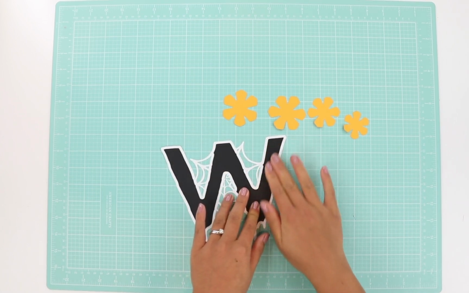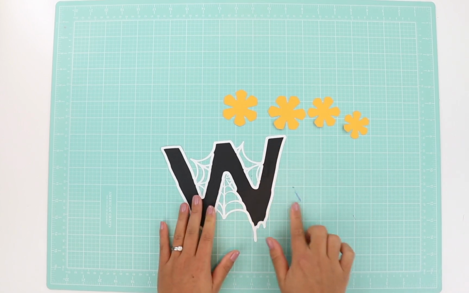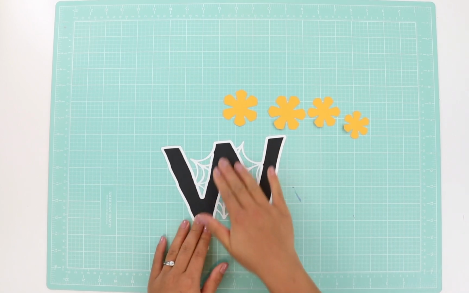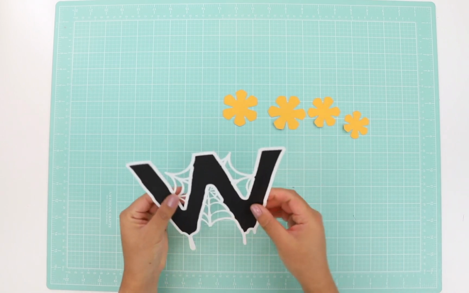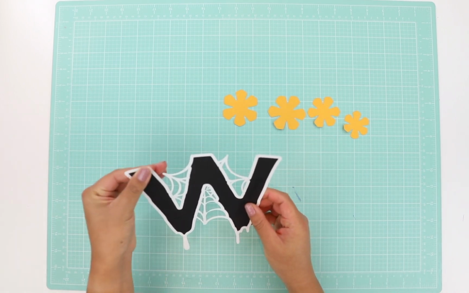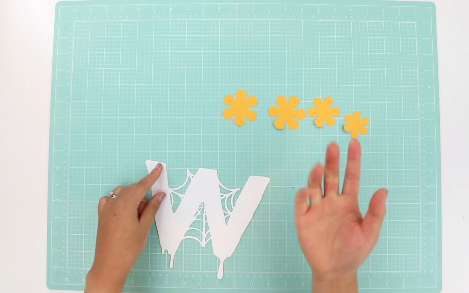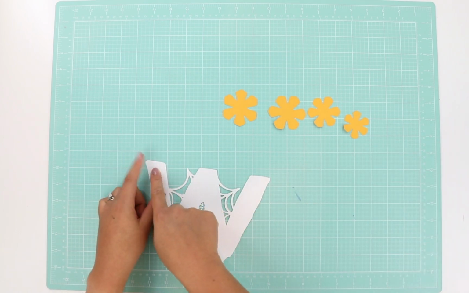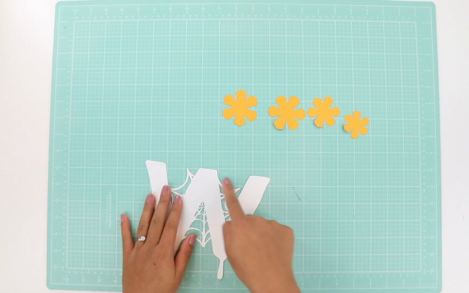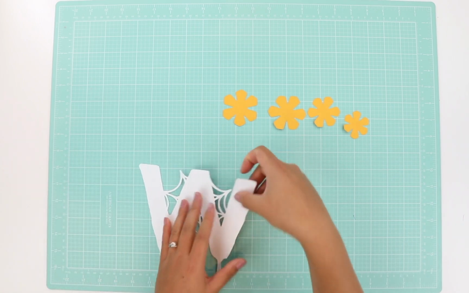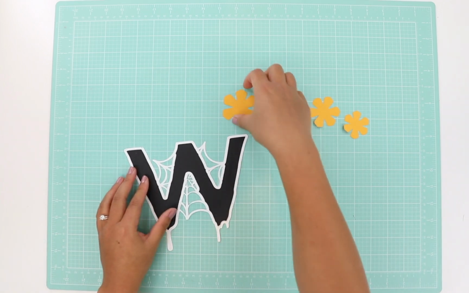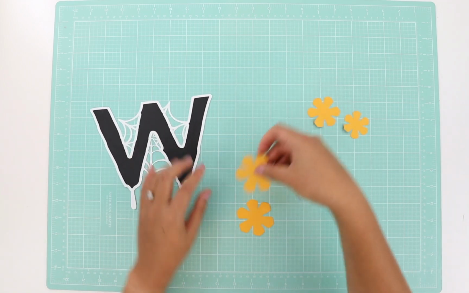Easy. I got some glue there, whoops. So here's my W, and the way that I'm going to hang this is that I'm just going to string some twine or yarn, anything I have. I think just yarn because I have a ton of black yarn. Just string it through the back. I will just glue it and then hang it. But with the flower, this is the easiest thing.